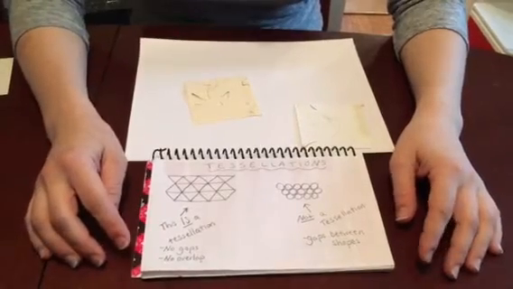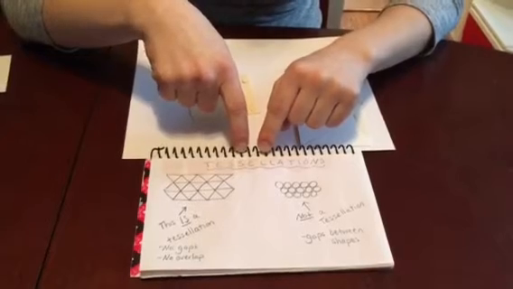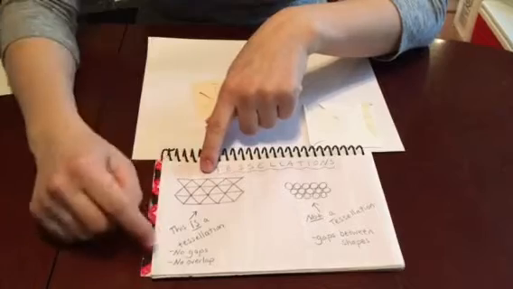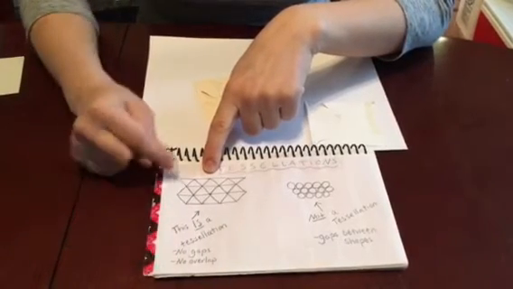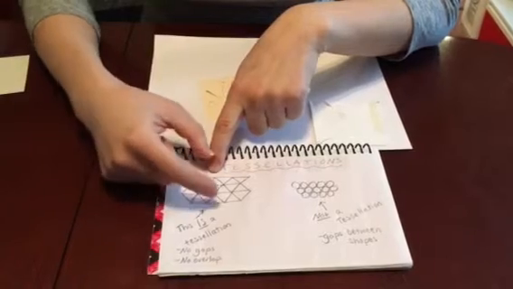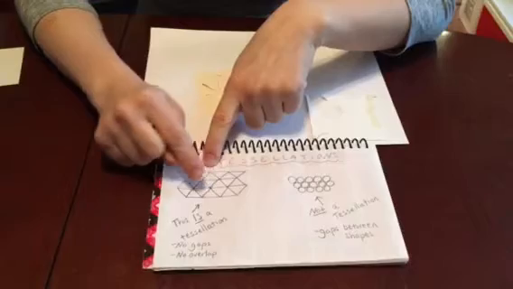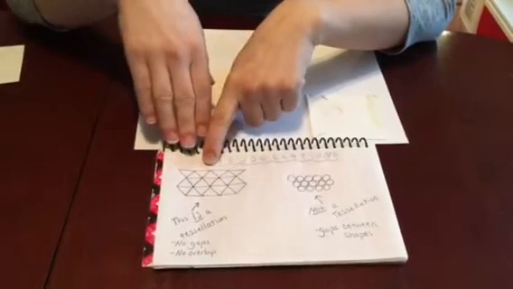We are going to learn about tessellations in art class today. A tessellation is a shape that creates a repeating pattern where there are no gaps and no overlaps between the shapes. These triangles create a tessellating pattern because the same shape repeats, and there are no gaps in between the triangles and there is no overlap of the triangles.